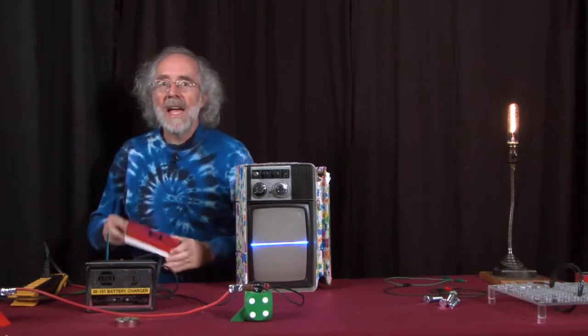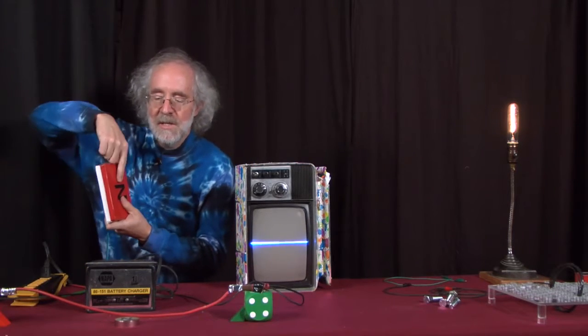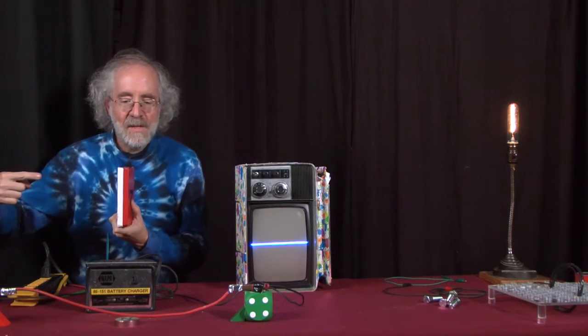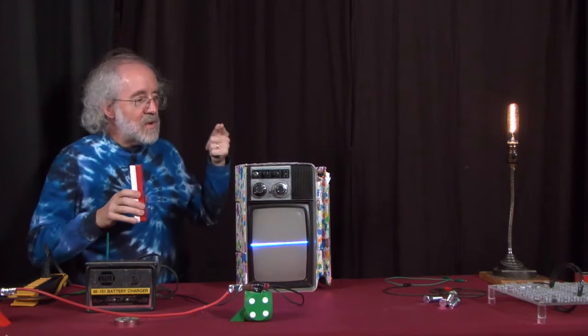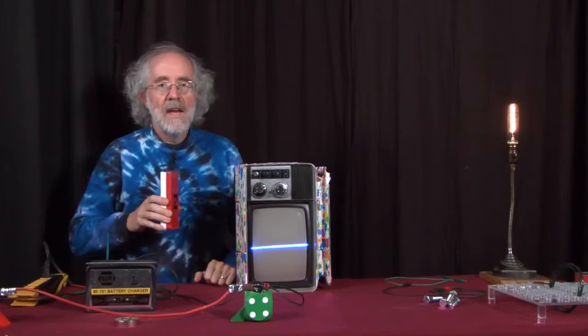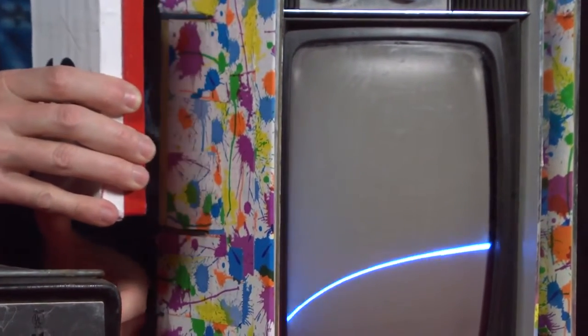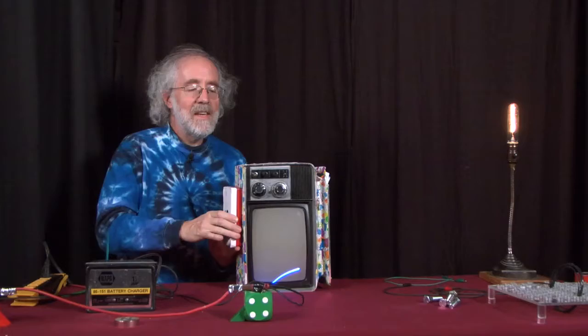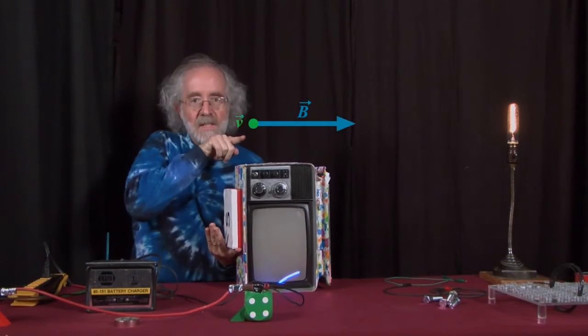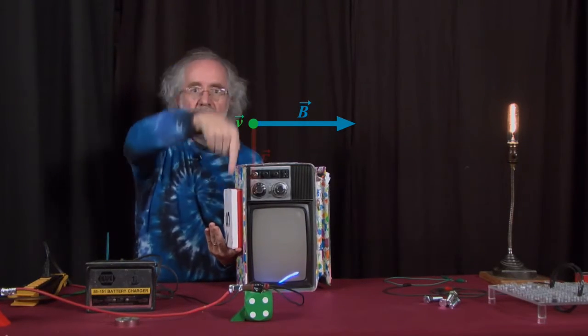I'm going to take a magnet and bring it up next to the screen. Now here's the north pole of the magnet. So the magnetic field is going in this direction. The electrons are going in this direction. And which way do they move? Answer, they move down. So notice this. Magnetic field this way, electrons this way, force that way.